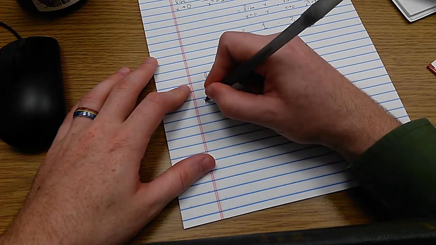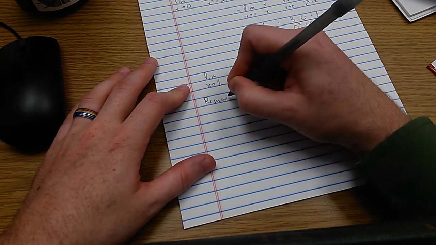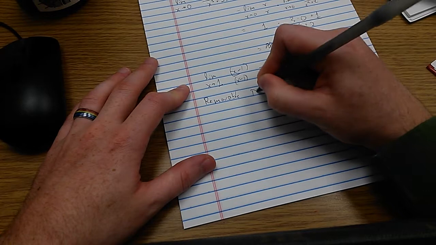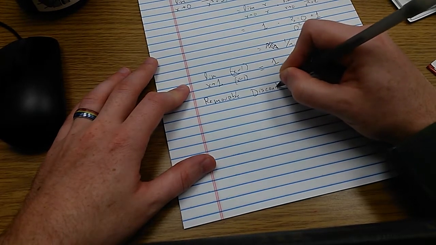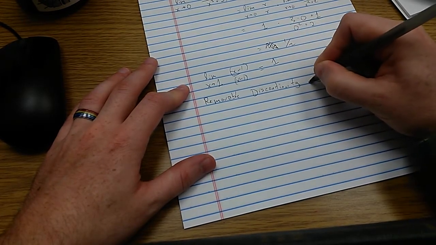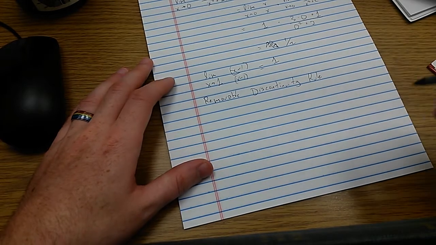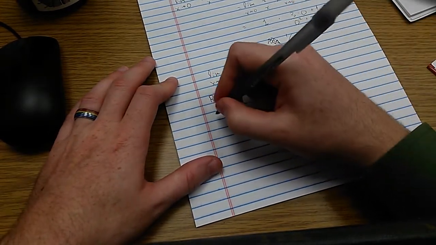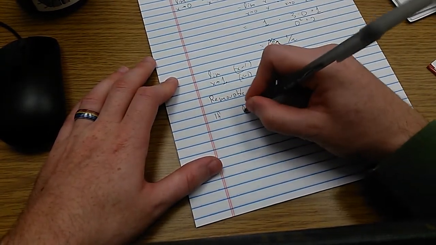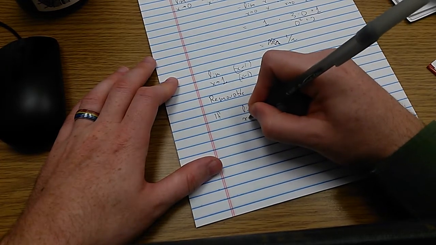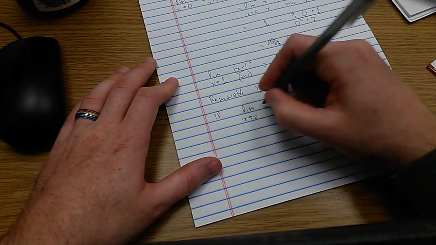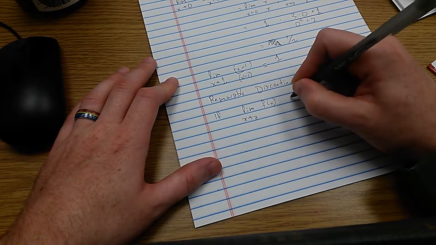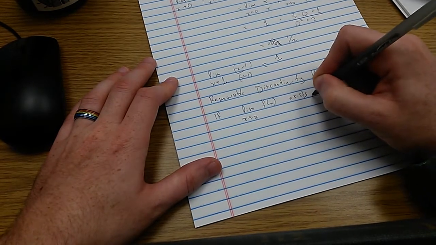I'll call this the removable discontinuity rule. And here it goes. If the limit as x approaches a of f of x exists, right?